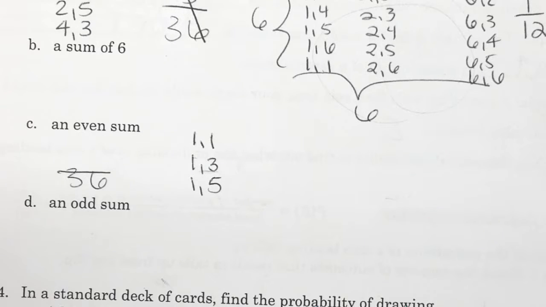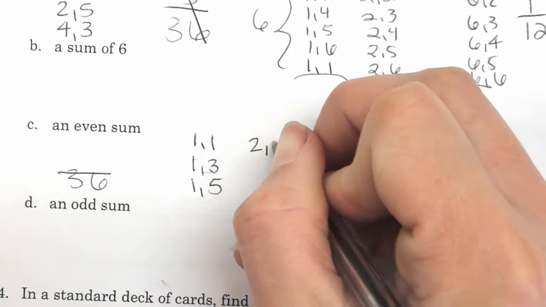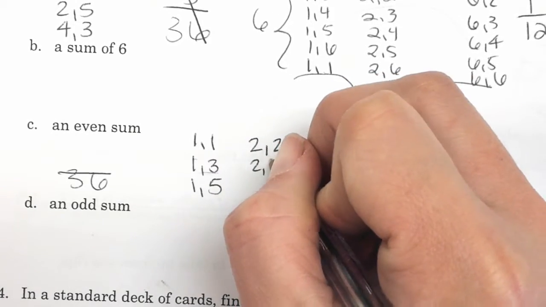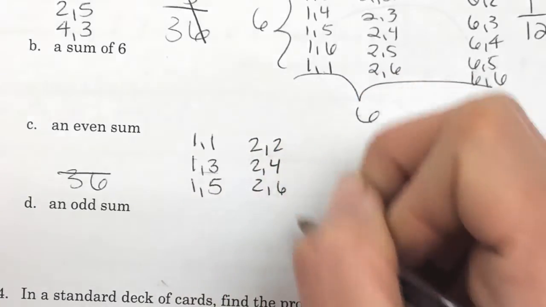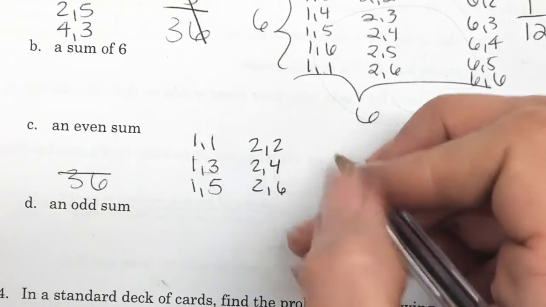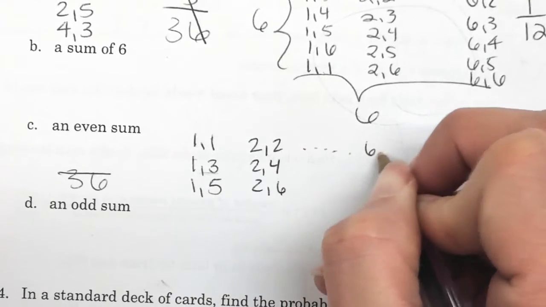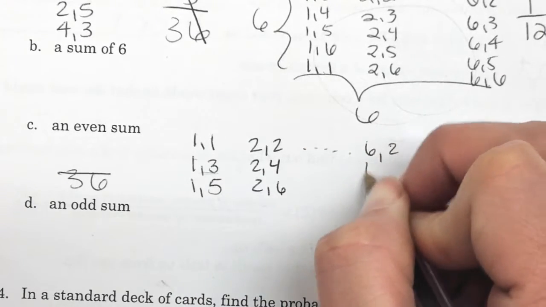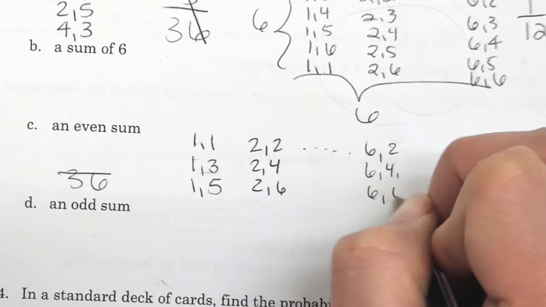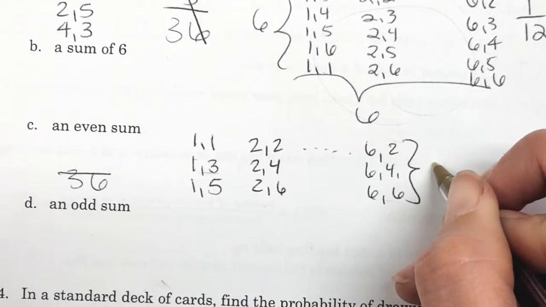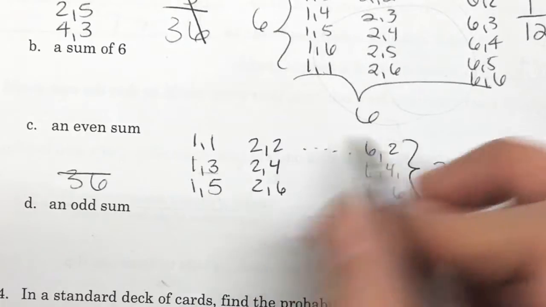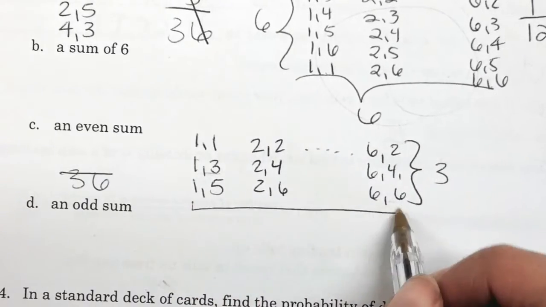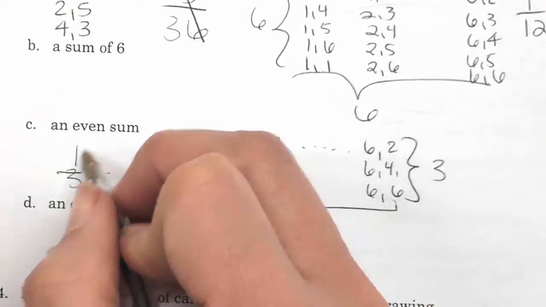So 1 and 5, that would make 6. Is that all of them with the 1s? Okay, so we could have 2 and what? It looks like it's going to be 3 for each one. So we would go all the way to 6 and 2, 6 and 4, 6 and 6. How many are right here? 3, right? 1, 2, 3. And over here would be what? So 6 times 3? 18.